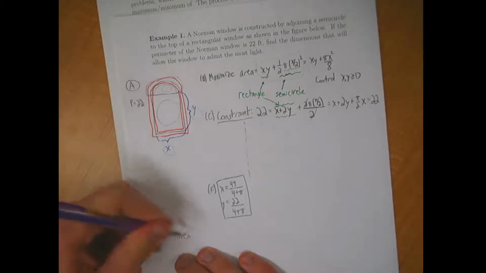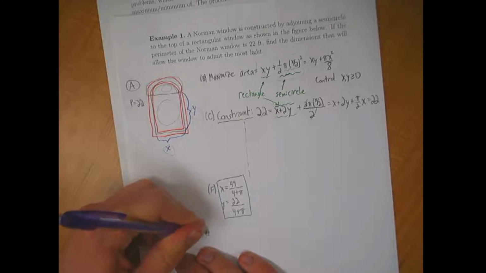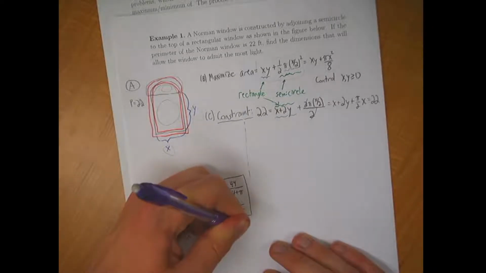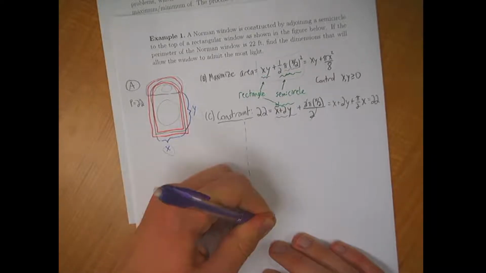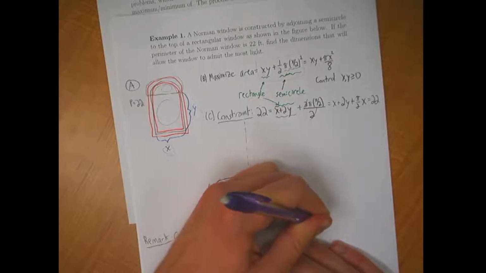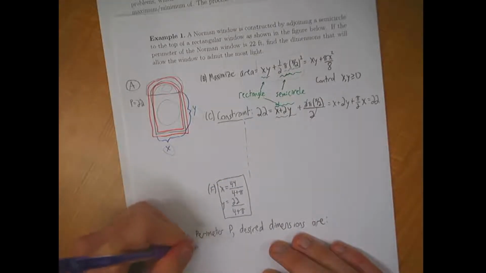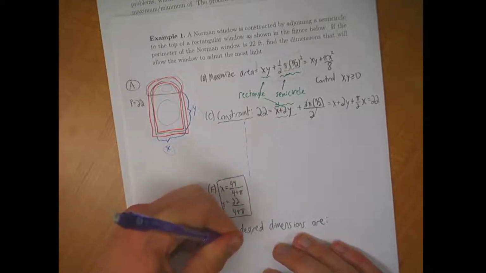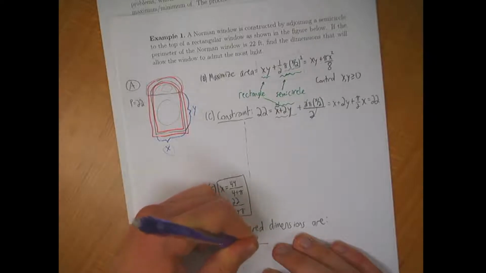Given perimeter P, desired dimensions are x equals 2P over 4 plus pi, and y equals P over 4 plus pi.